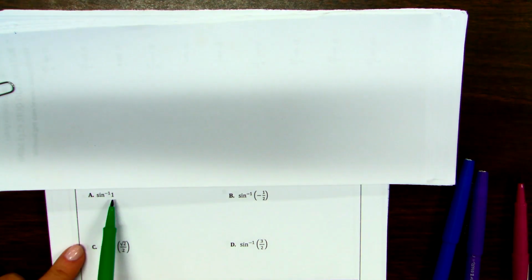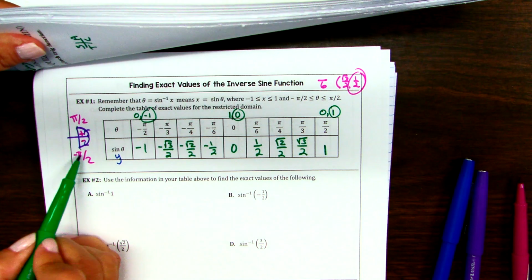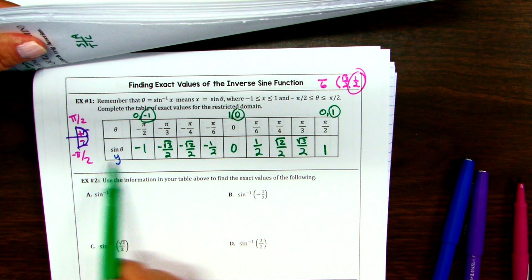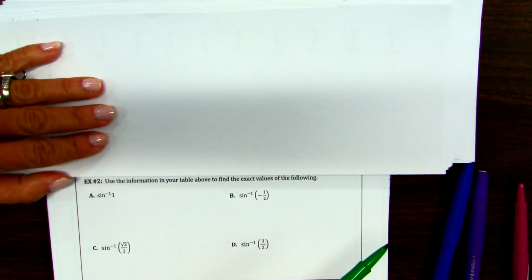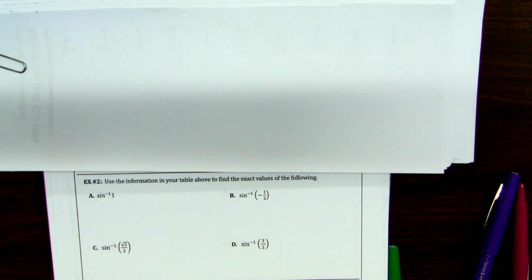Here, I'm giving you the trig value. You need to tell me the theta. The answer to all of these should have a pi symbol in it. What angle does this happen in one of these two quadrants? Now, you could look at your chart here, but you don't want to look at your chart, okay, because you're not going to have that. So, again, this is the process you would go through.